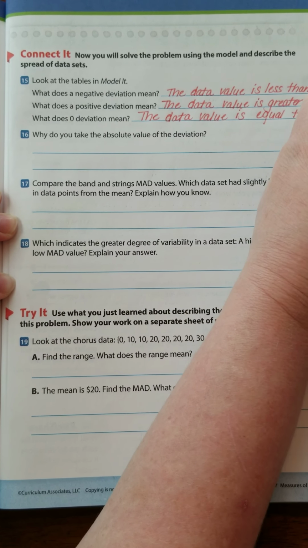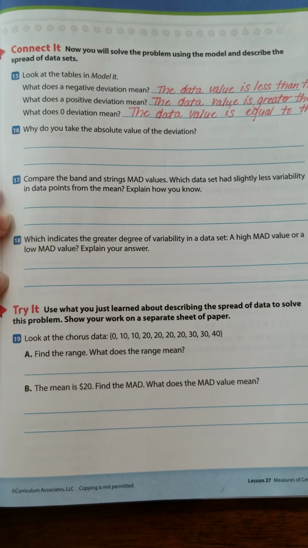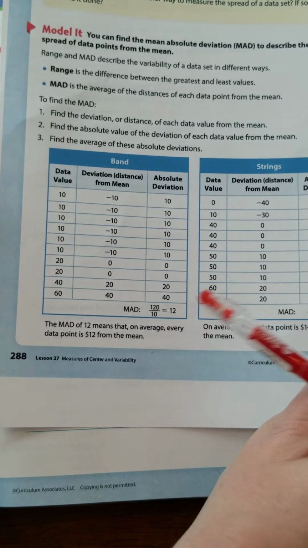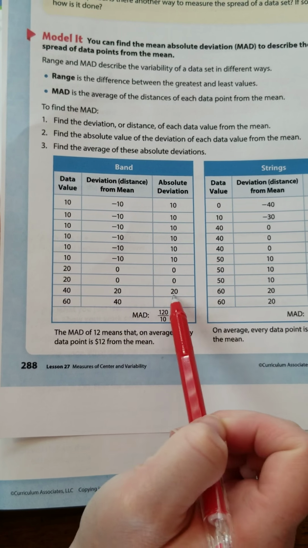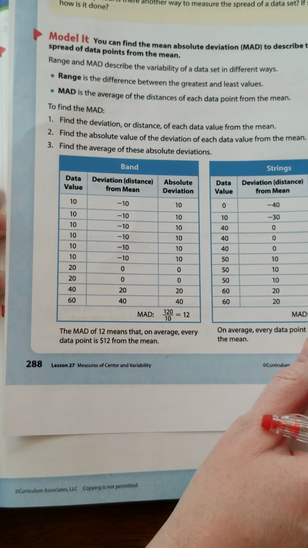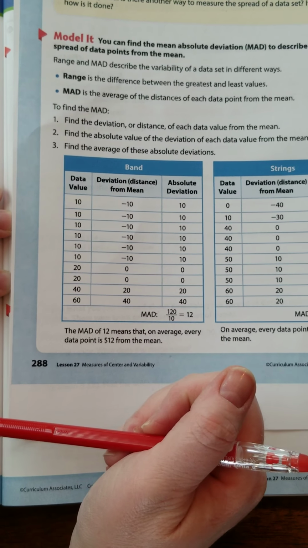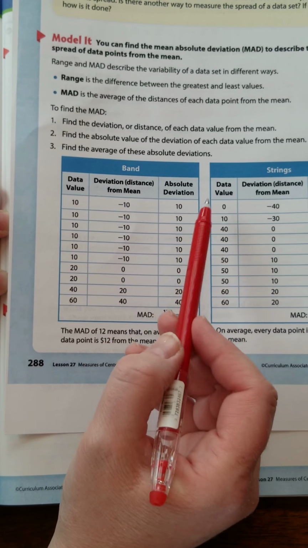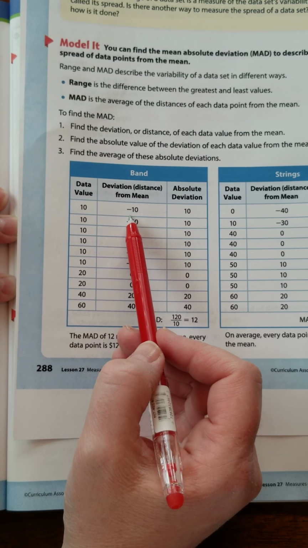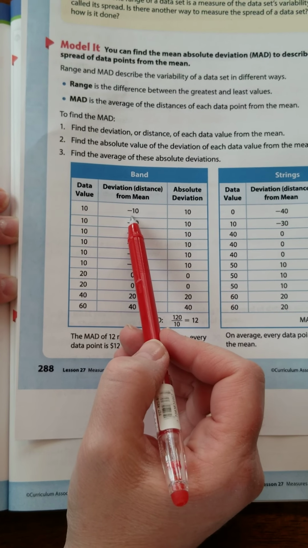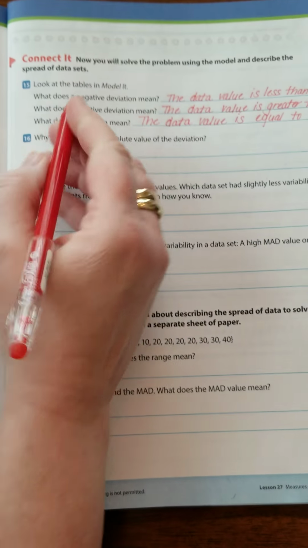All right, moving on to our next one. 16. Why do you take the absolute value of the deviation? So we came up with all of these numbers, and some of them were negative, some of them were positive. Why did we have to take the absolute value? We had to take the absolute value because distance cannot be negative. Like this -10, we had to take the absolute value of 10 because I can't ask you to walk -10 miles. You can walk 10 miles, but you can't walk -10 miles. So distance cannot be negative.